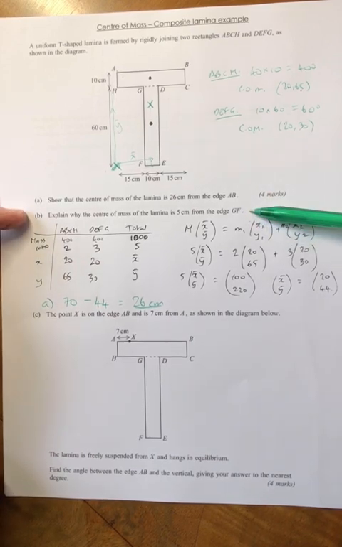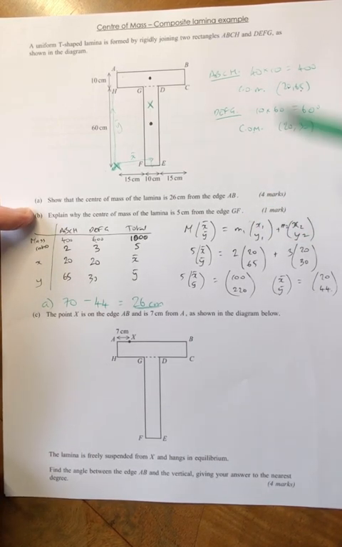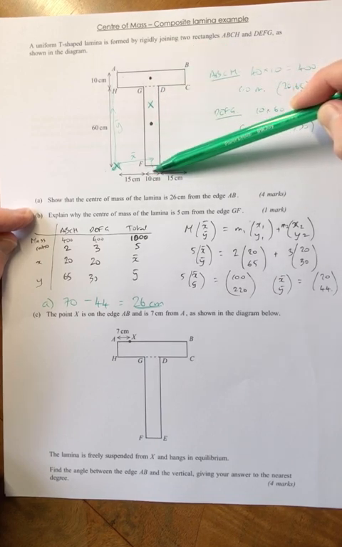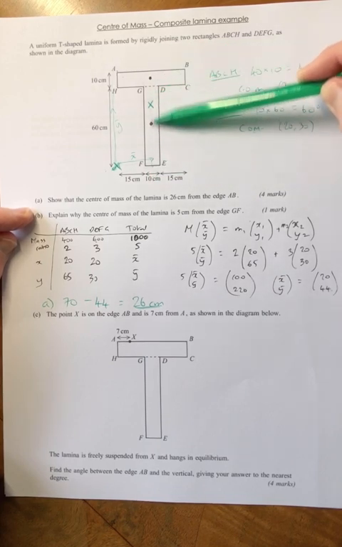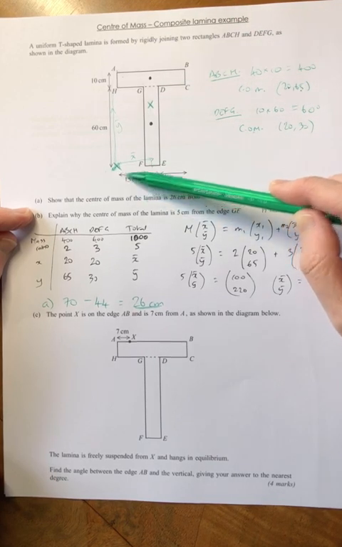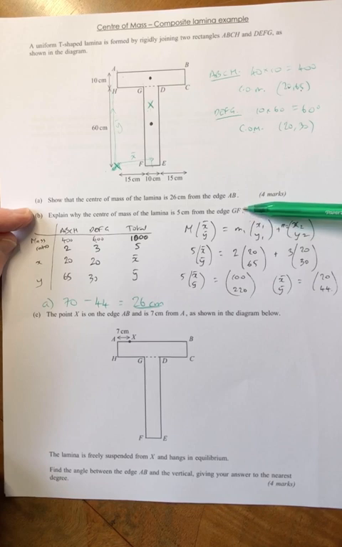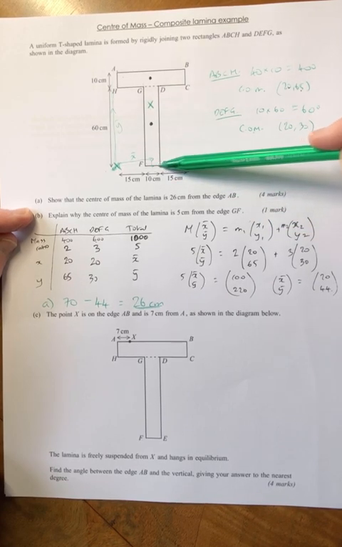B, I won't write that down, but we know why. It's essentially just because the shape is symmetrical. The shape is symmetrical, so of course the centre of mass is just going to be the centre of the shape, which will be 15 plus 5 along. Yeah, it says from the edge GF, so just 5 along because it's half of that 10.